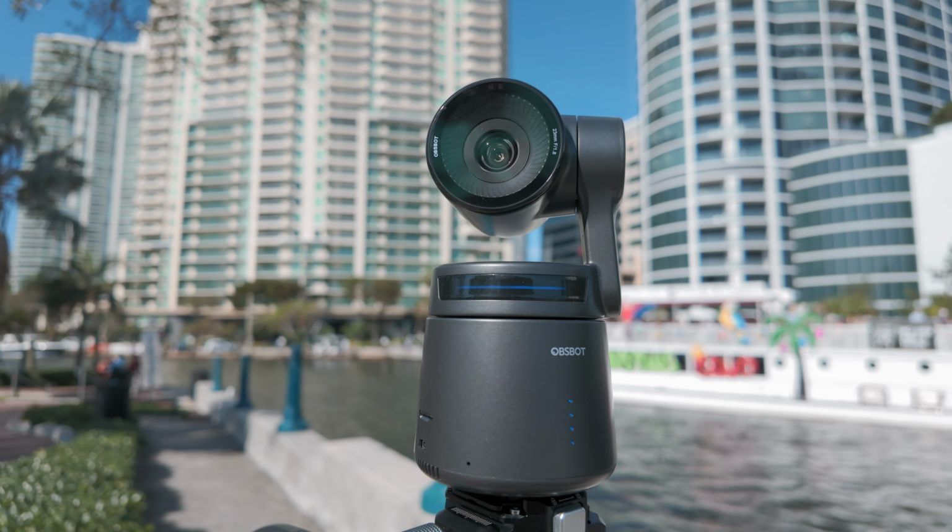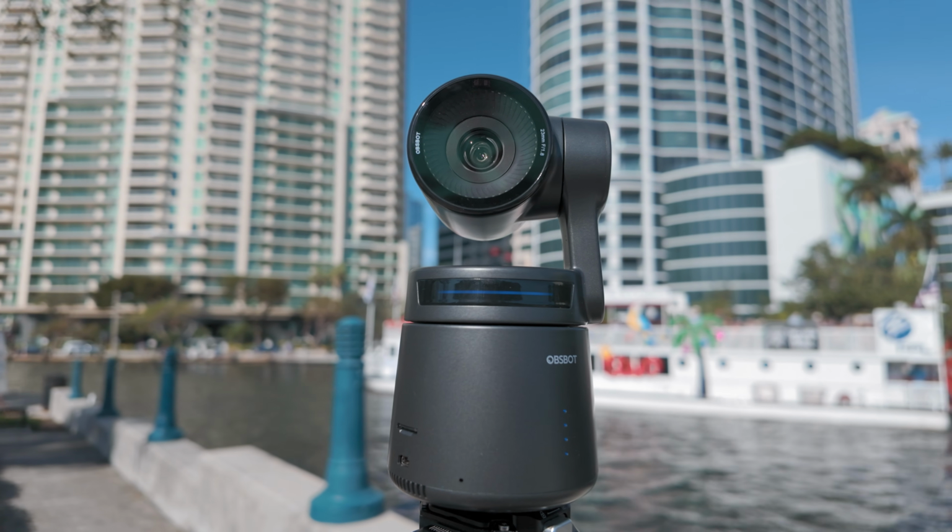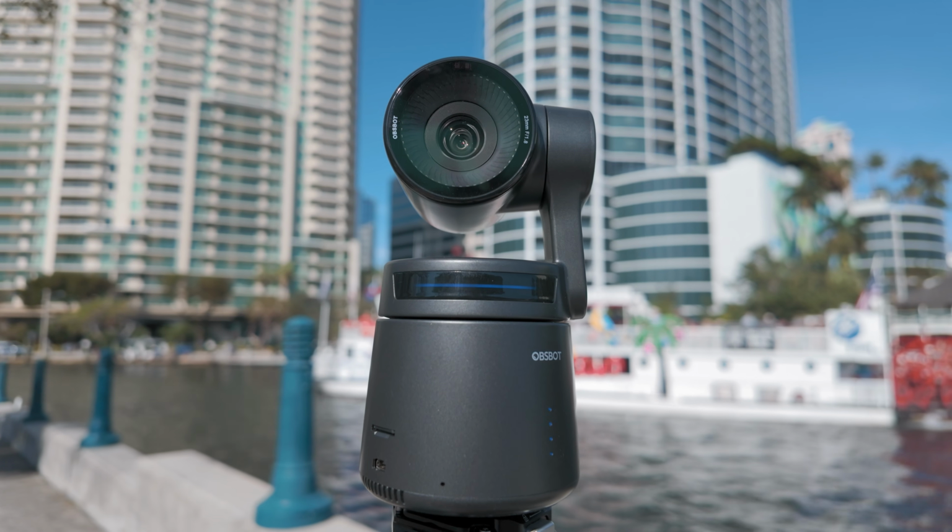And then later on in today's video, I'll go over why you would want to use this virtual webcam app versus using something like their NDI connectivity, because the NDI is really cool.